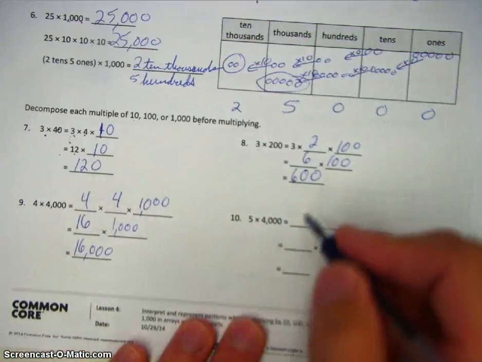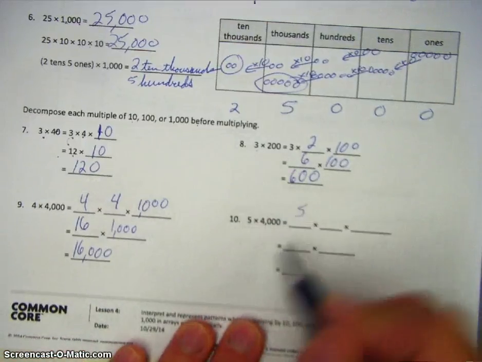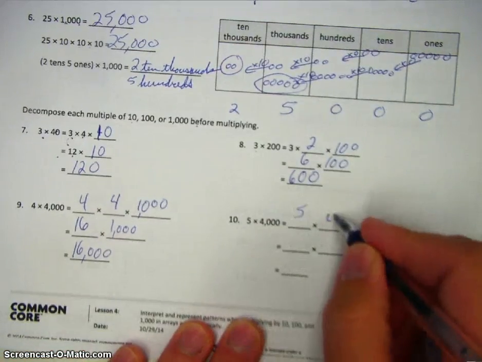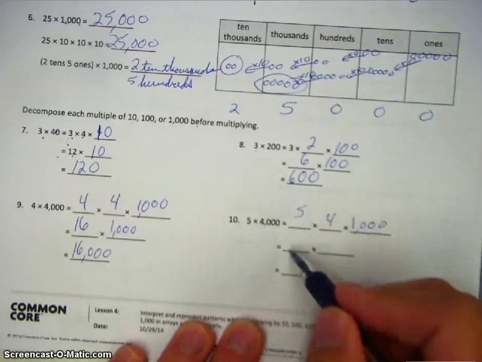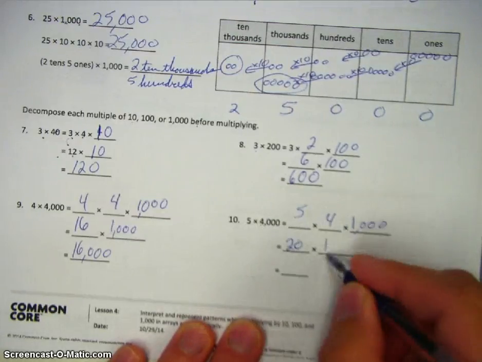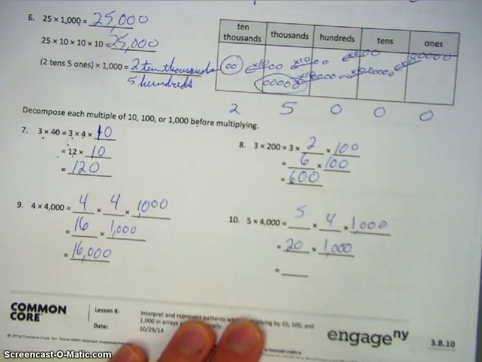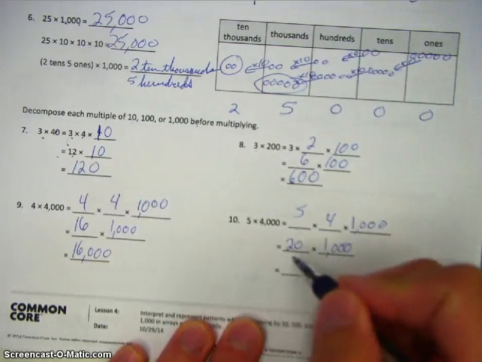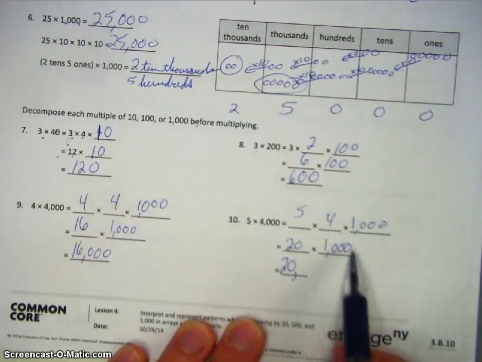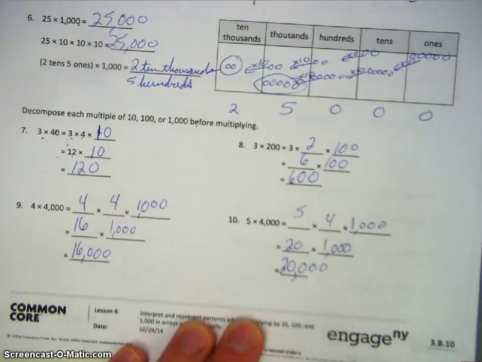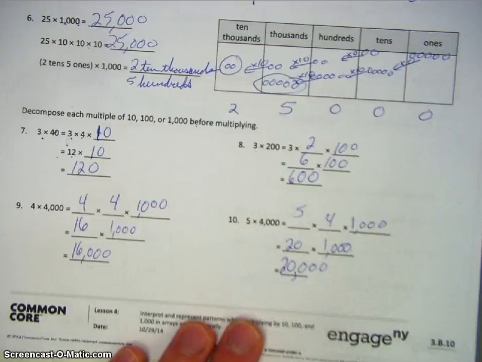Alright, so last one. We have 5 times 4 times 1,000. We see that 5 times 4 is 20. We bring our 1,000 down. So now we have 20 times 1,000. This is a little bit different because of all the zeros. So what we're going to do is write 20. And then we have 3 zeros for the 1,000. So 20 times 1,000 is 20,000.